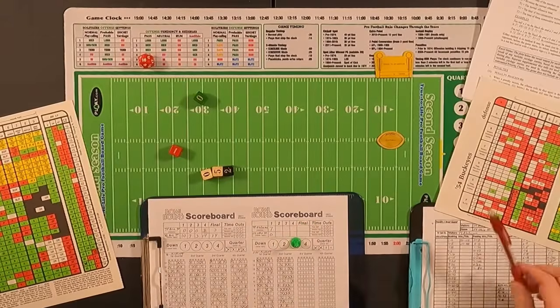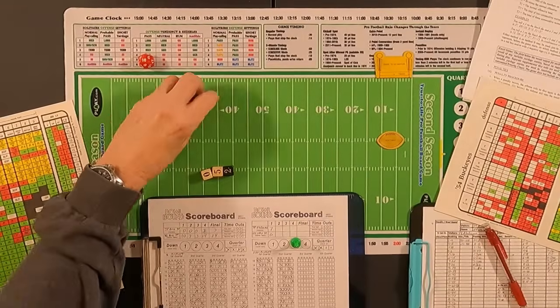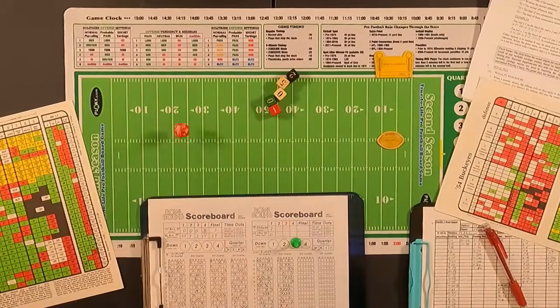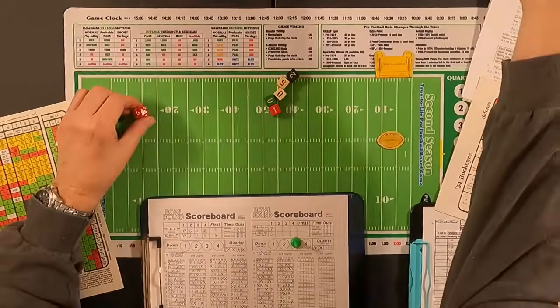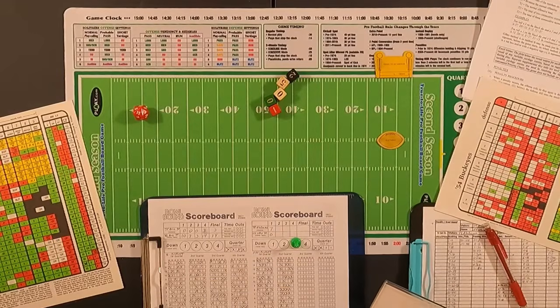3rd down. All right, 3rd and 1. I'm going short yardage. He is going line plunge, probably. Let's see what he goes. 15, and it is short yardage. A 15 is a 5.